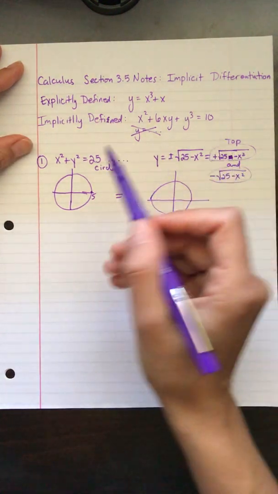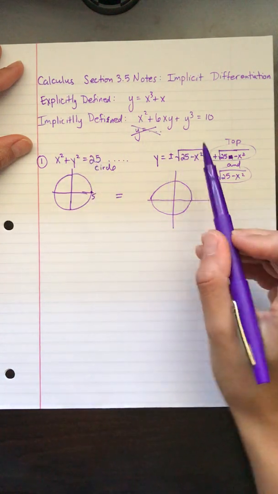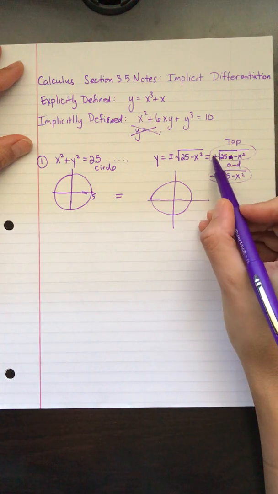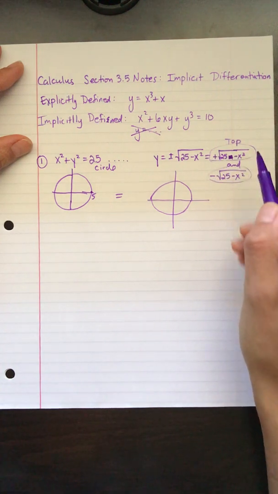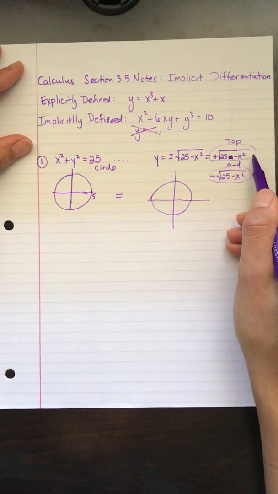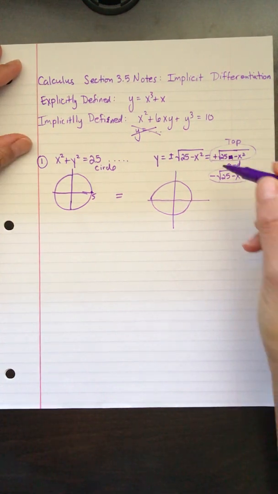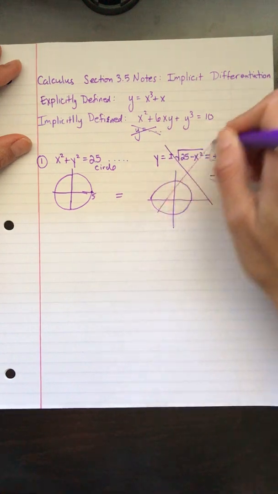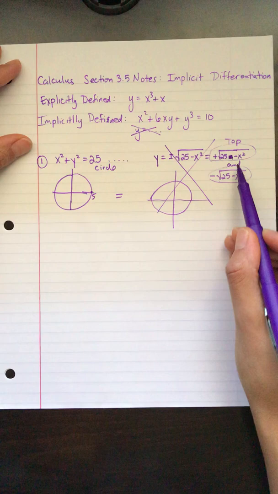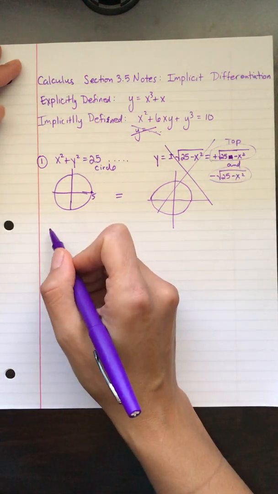So imagine if I asked you to find the derivative of this, then you'd have to split it into two different ones. You'd have to do the derivative of the positive square root function, and then the derivative of the negative square root. That involves fractional exponents, chain rule, all that stuff. So we don't want to do the derivative in that way. We want to keep it as one single function instead of two. So we use implicit differentiation.